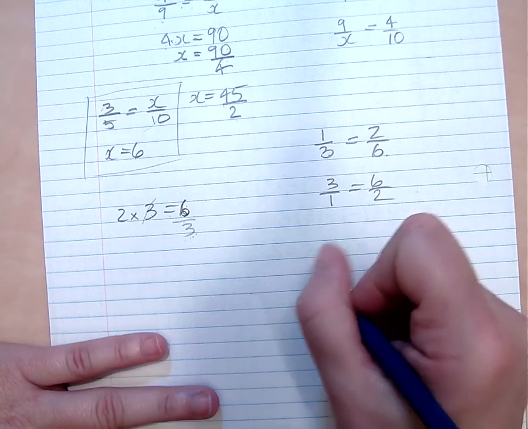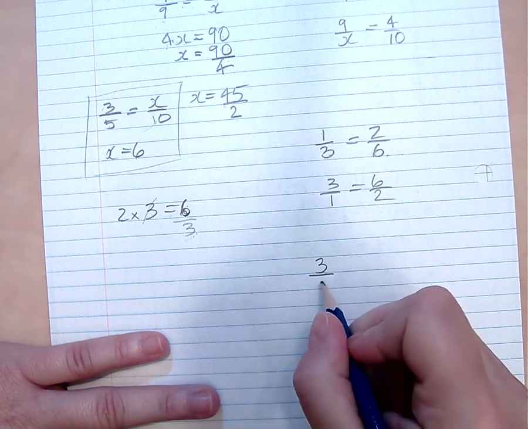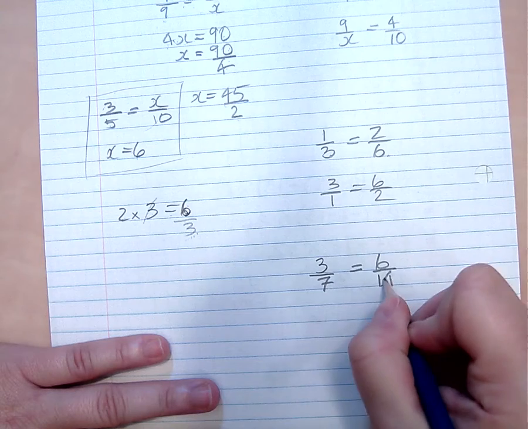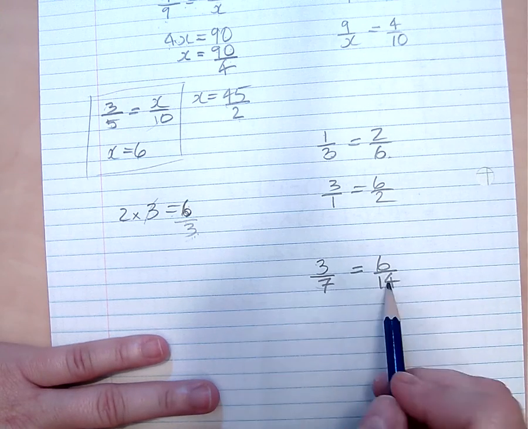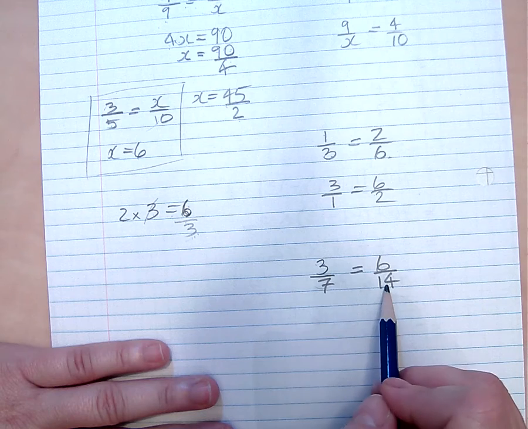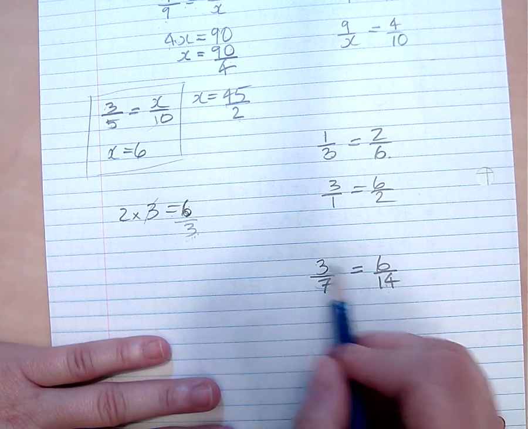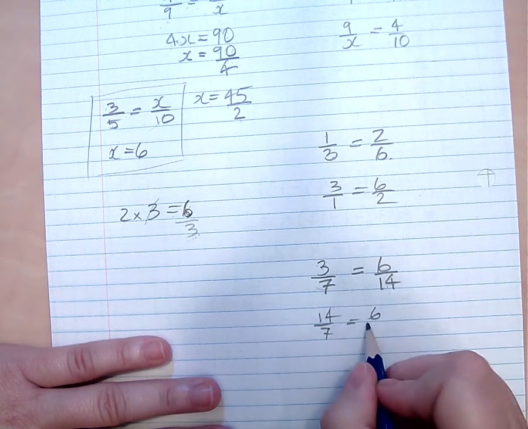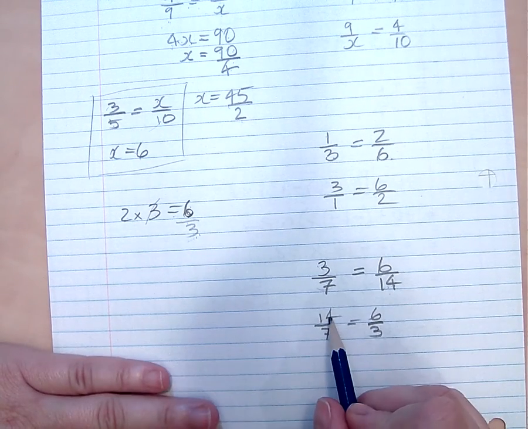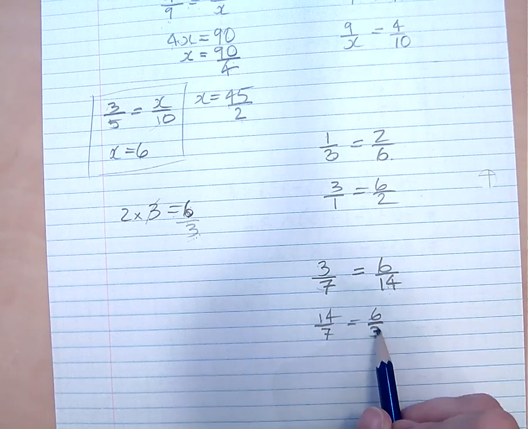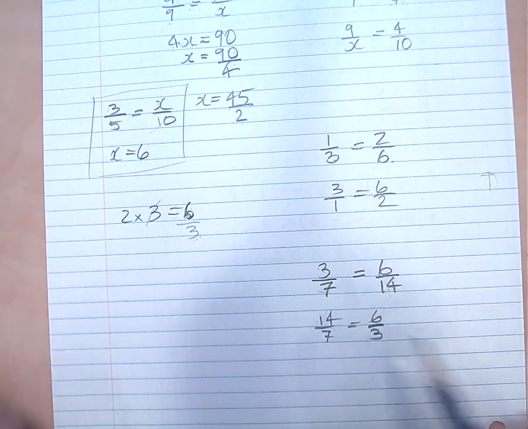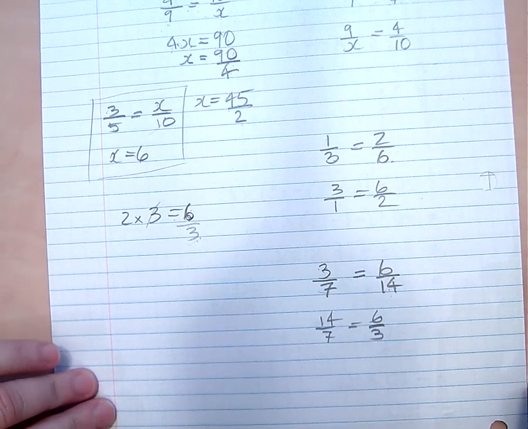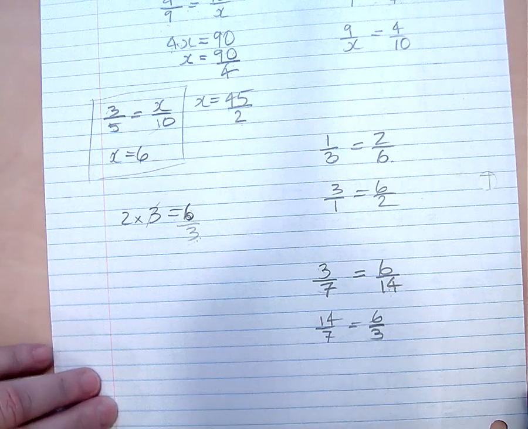As well, let's swap on the cross here. So if you have 3 over 7 equals 6 over 14. Again, I've doubled both. Let's see if I swap these, if these fractions are still equivalent. So I'm going to put 14 up here, and I'm going to put 3 down here. Well, 7 goes into 14 how many times? 2. 3 goes into 6 how many times? 2. See? It works.